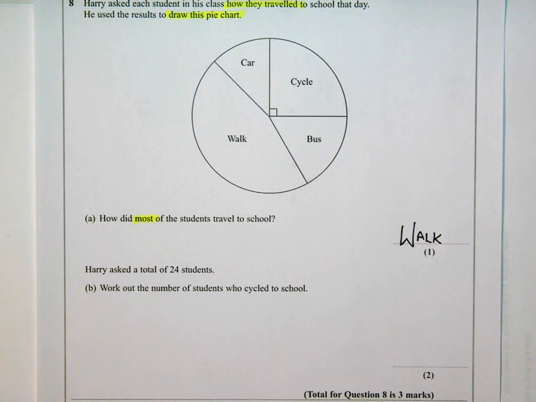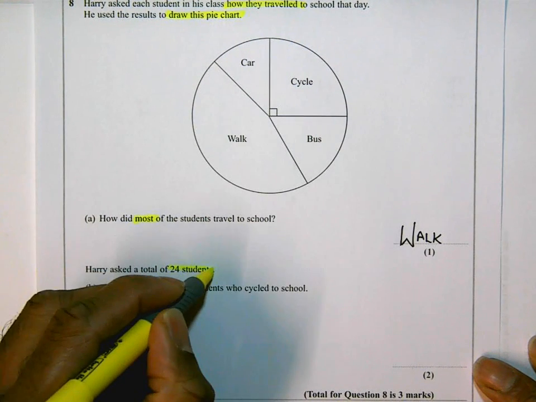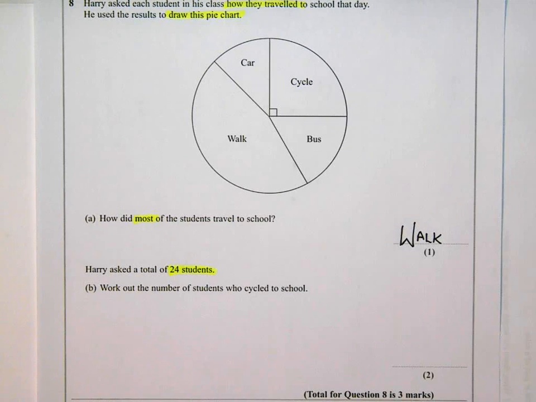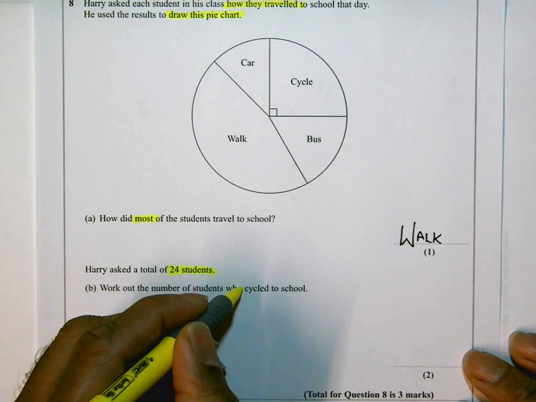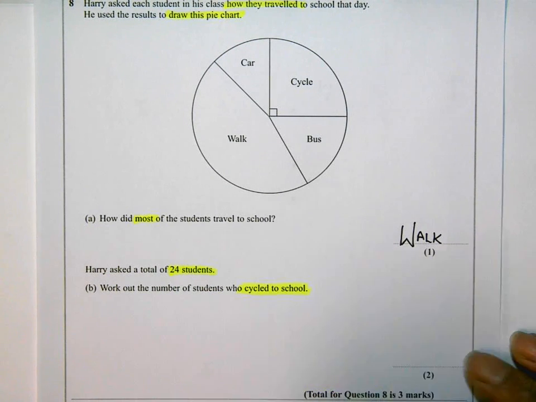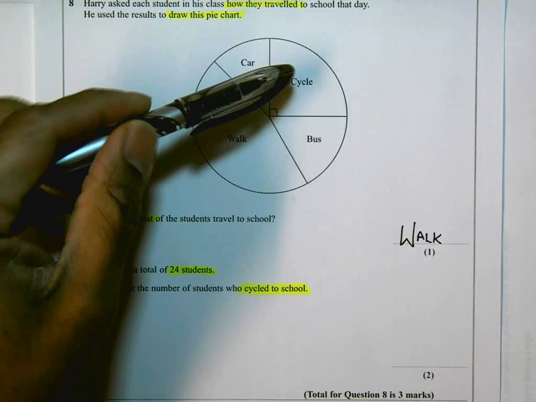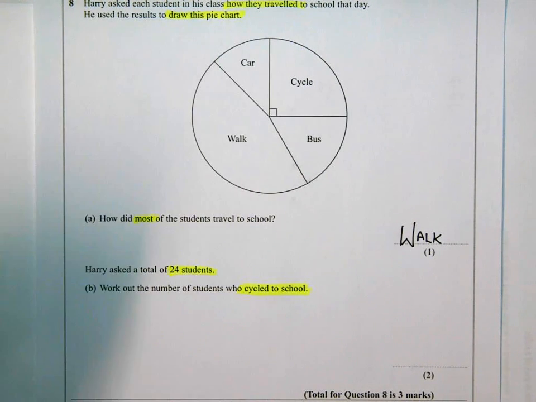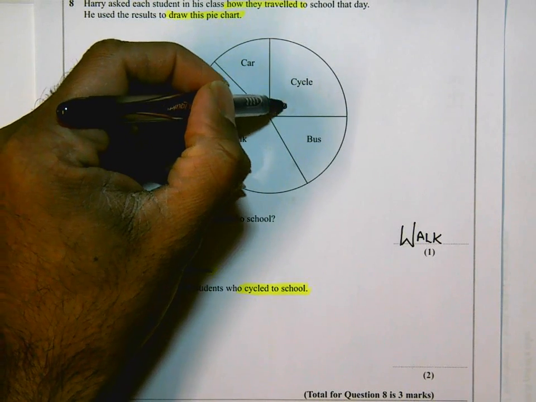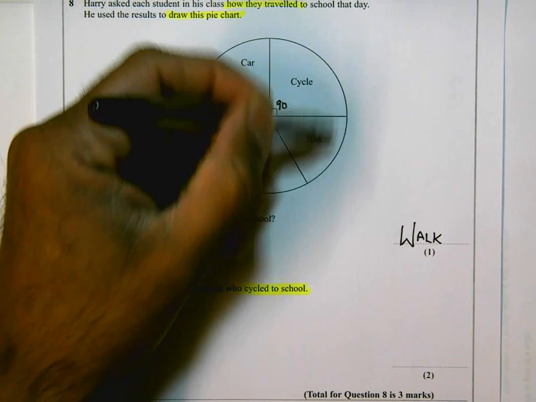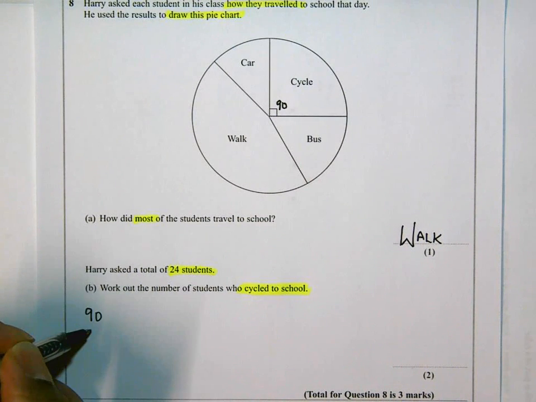Harry asked a total of 24 students. 24 students altogether. Work out the number of students who cycled to school. How many students cycled to school? This section here is the students who cycled to school. And that's a right angle, that's 90 degrees. The pie chart is out of 360, so you could think about 90 out of 360.